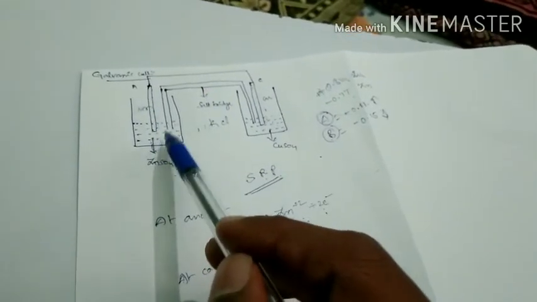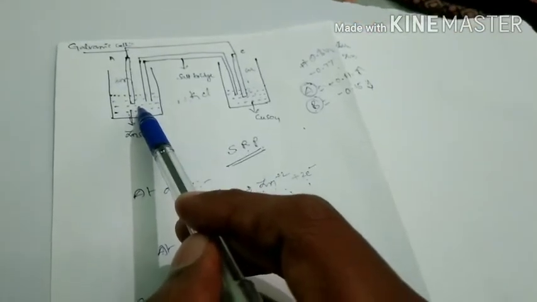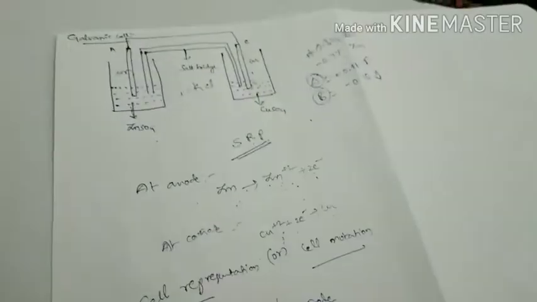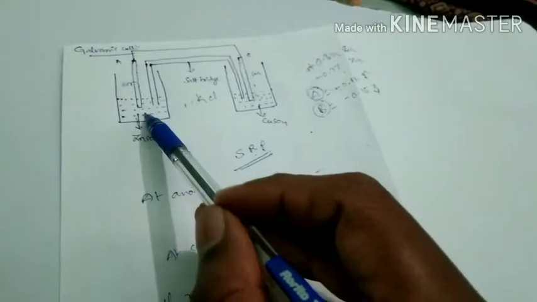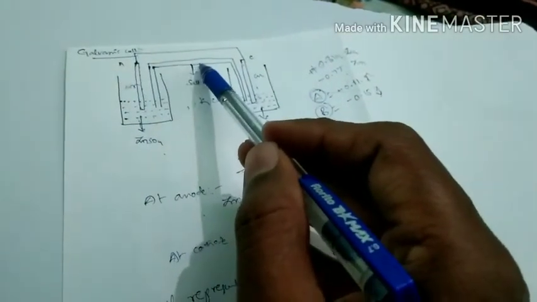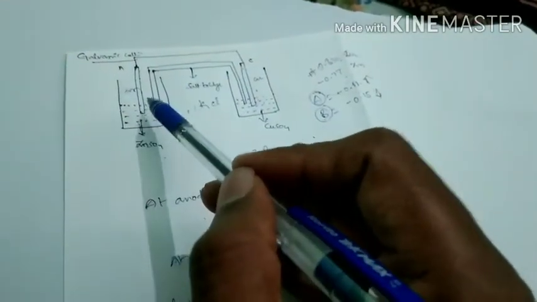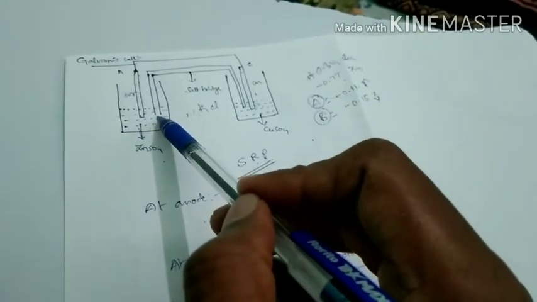In this case, positive ions are more compared to negative ions at the anode. So to supply more negative ions here, we should take a salt bridge. That means this salt bridge allows more chloride ions into the anode compartment. Then automatically electrical neutrality takes place.